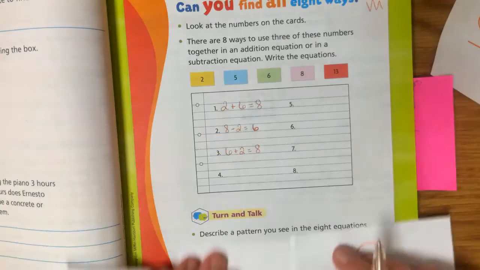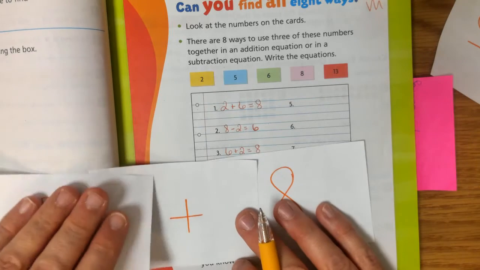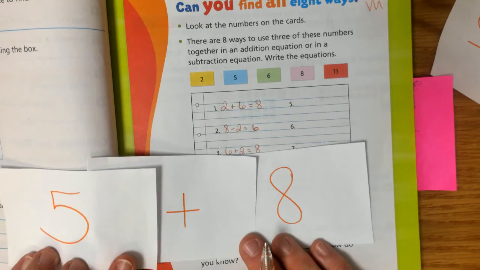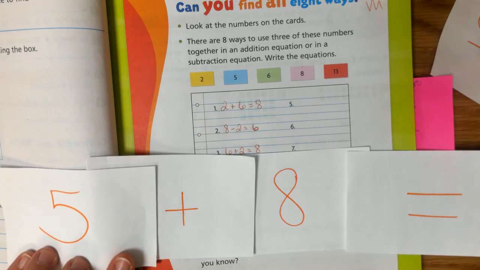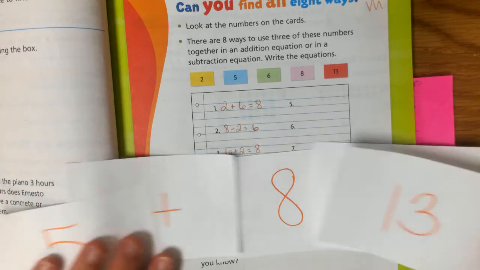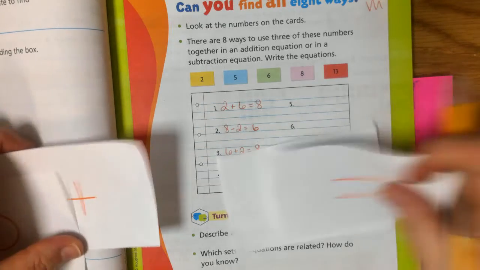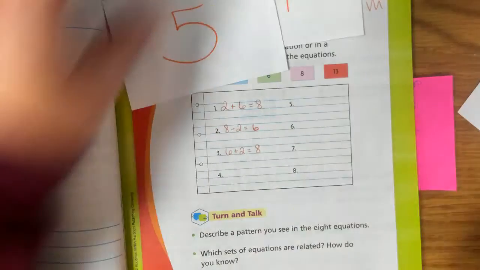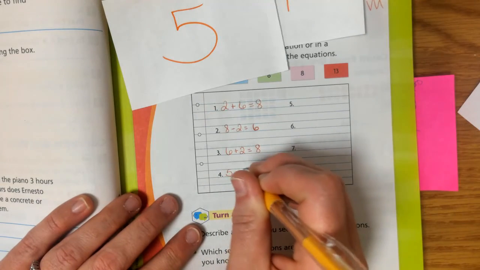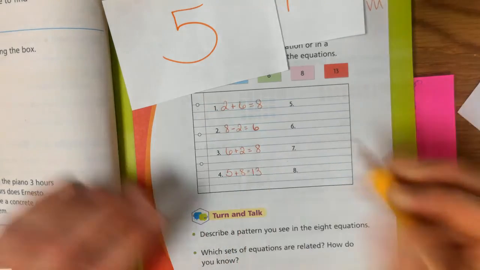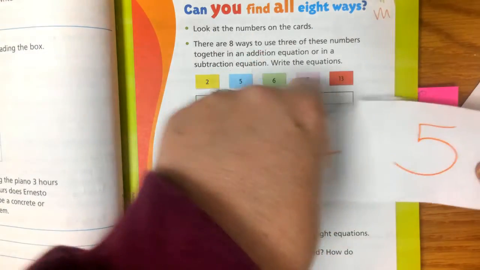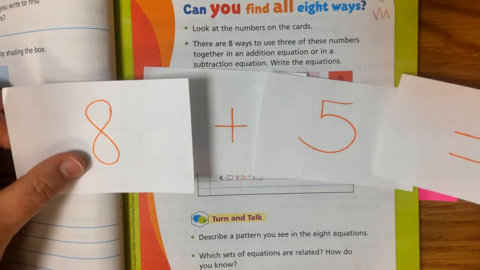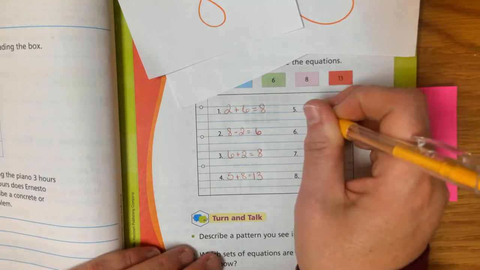So my 5 and my 6 won't go together. What about 5 plus my 8? What if I do 5 plus 8? Ding, ding, ding. 5 plus 8 equals 13. Oh, I'm not wide enough to get all those numbers in there. So 5 plus 8 equals 13. And wouldn't the inverse be the same? What if I did 8 plus 5? 8 plus 5 would equal 13 as well. So I can put that up here as well.